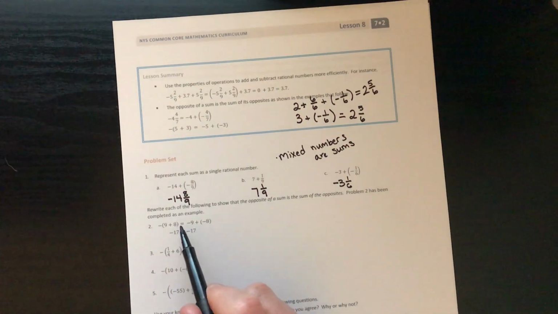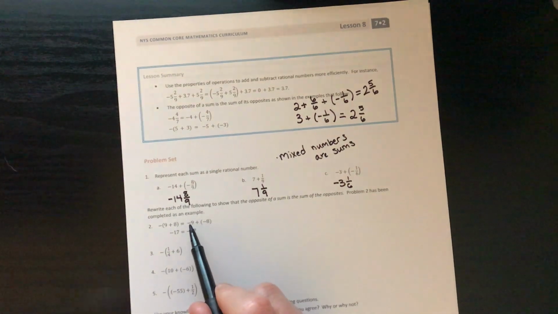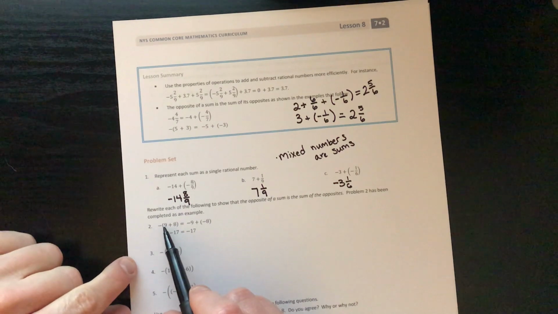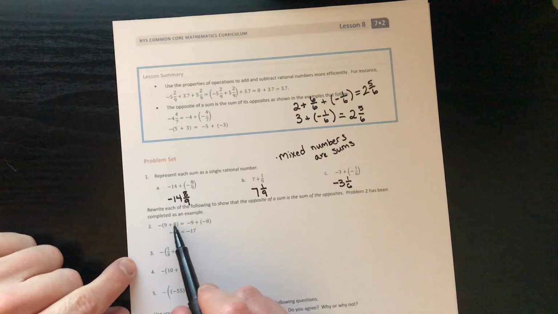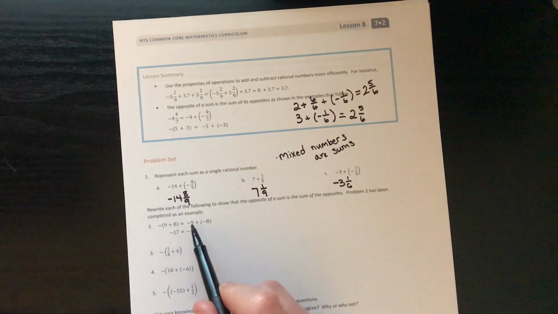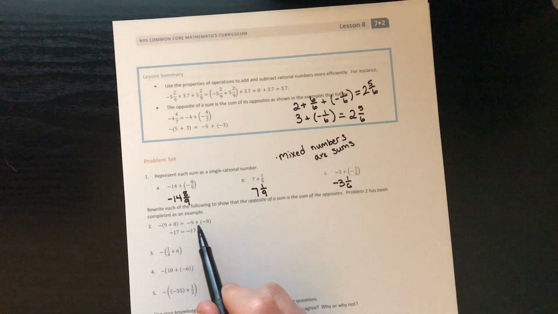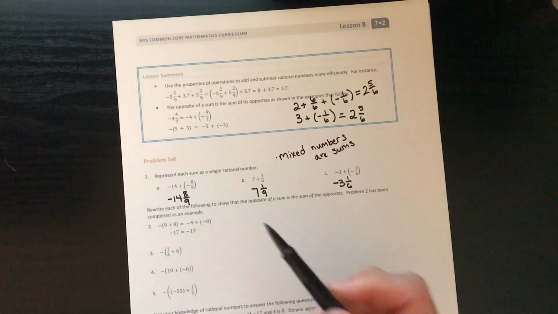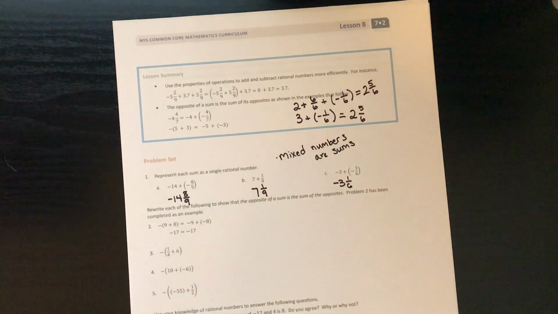Well, they want you to see that that's equivalent to had you just taken the opposite of the 9 and the opposite of the 8, and then added those two things together. So that's what they did here. Negative 9 plus negative 8 equals negative 17. So our job on each one of the next ones is to find the sum inside the parentheses, then take the opposite of that.